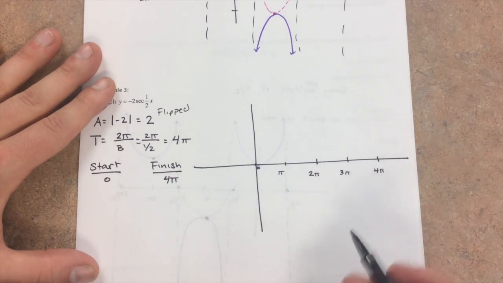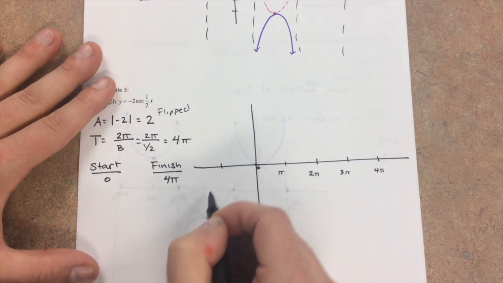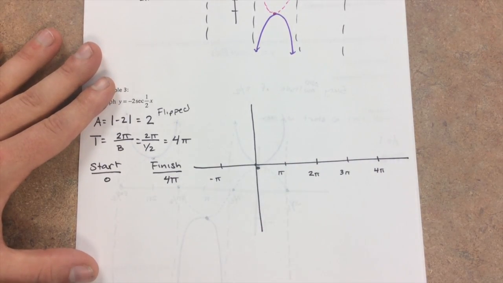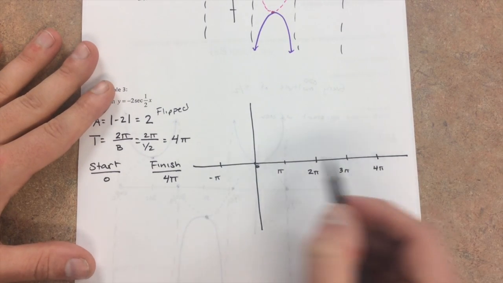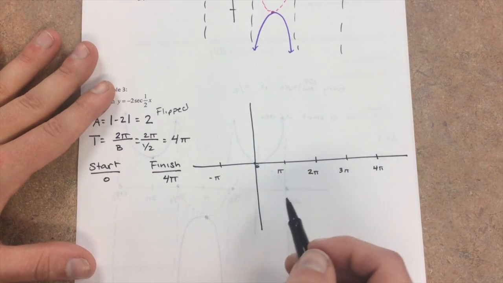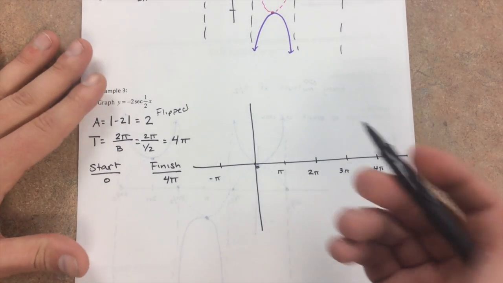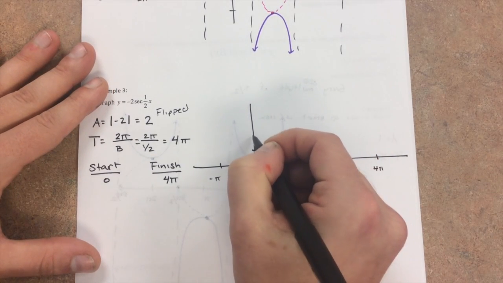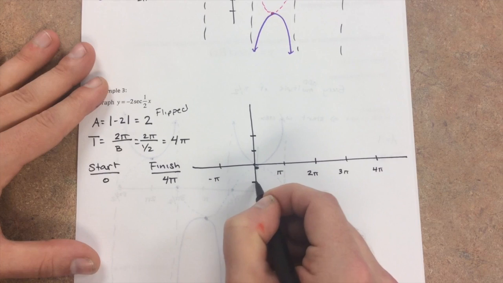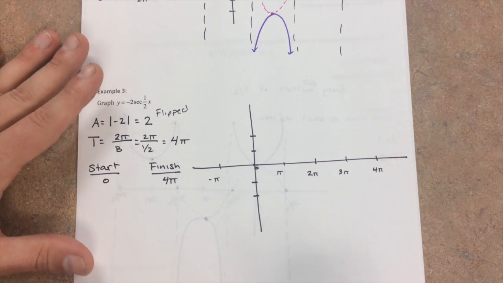And again, because this is secant, I'm going to go back an additional pi, because this is our step. We're going pi, 2 pi, 3 pi, 4 pi. So our step is pi, so I go back a pi. Our high value would be 2, and our low value would be negative 2.